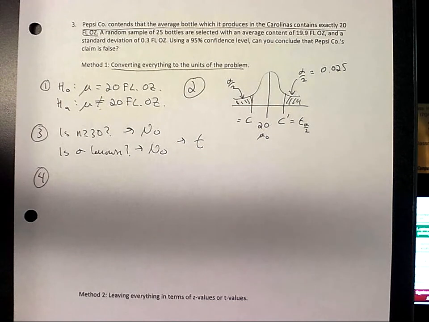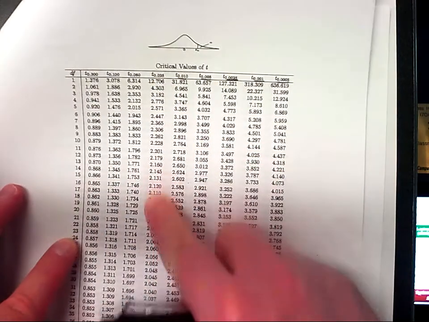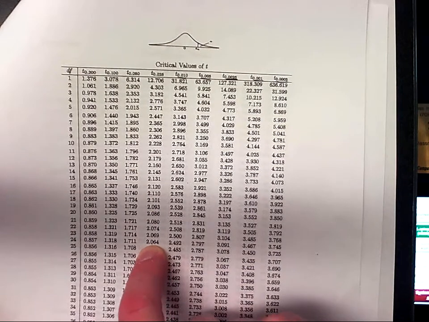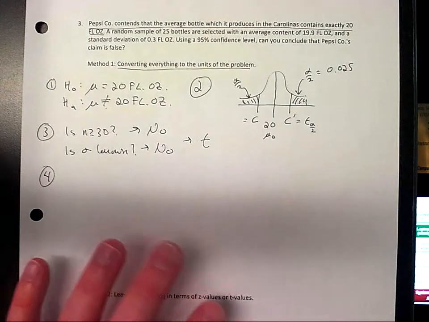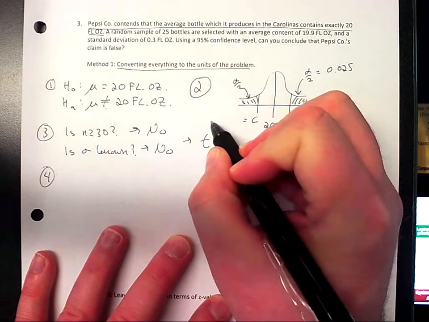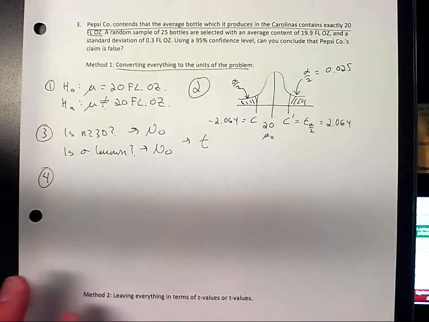So if we go to our T table, to the column for 0.025, and we come down here to 24 degrees of freedom, we're going to get a T value of 2.064. Everybody good with 2.064? So therefore, we know that this T value over here is going to be 2.064. This one's going to be negative 2.064. Everybody good on this so far?